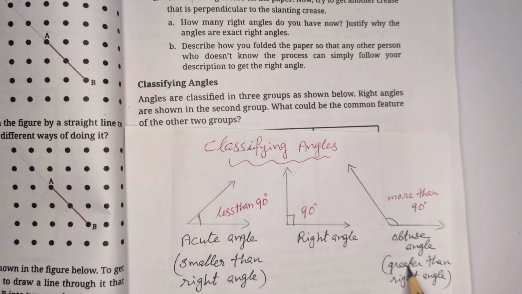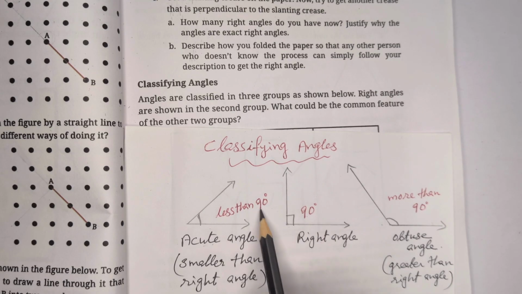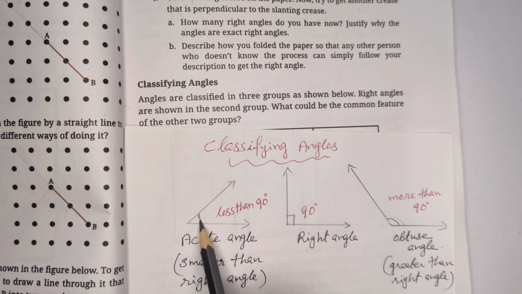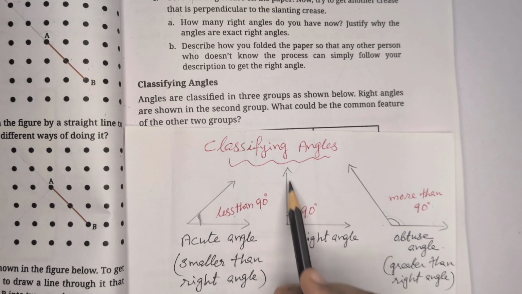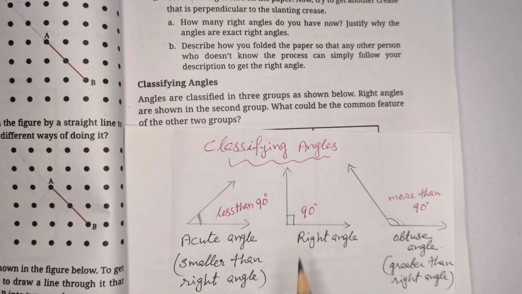An obtuse angle is greater than a right angle. So the measurement for a right angle is 90 degrees, an acute angle is less than 90 degrees, and an obtuse angle is more than 90 degrees. An obtuse angle is more wide, an acute angle is less wide, and in a right angle the two lines are perpendicular to each other.